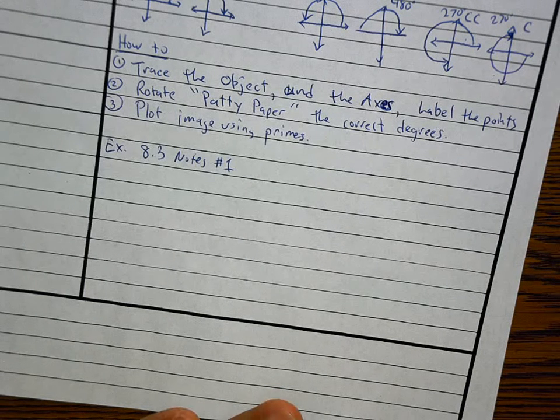Just so you're aware. This method I am showing you is an easy method for the majority of students. If you are a person who can do this in your head, I am fine with that. You don't have to use the patty paper. I'm okay with it. But I'm giving a method that's going to work for anybody who may need a little extra help. That's what it's for.